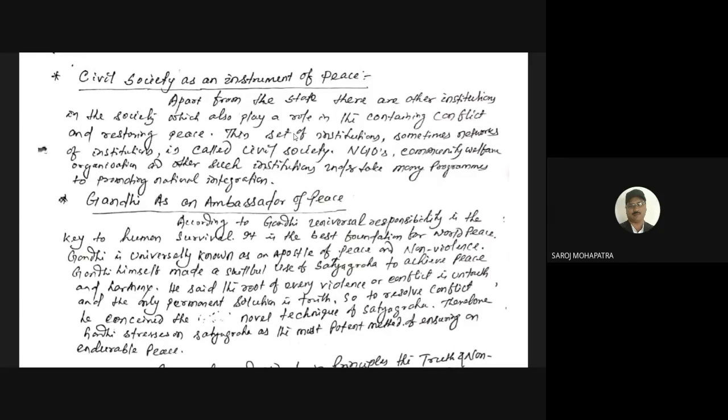We talk about the environment, and about the Greenpeace movement, but who worries about it? It is the responsibility of all. So Gandhi says universal effort is needed. It is the best foundation for world peace. Gandhi is universally known as the apostle of peace and non-violence.